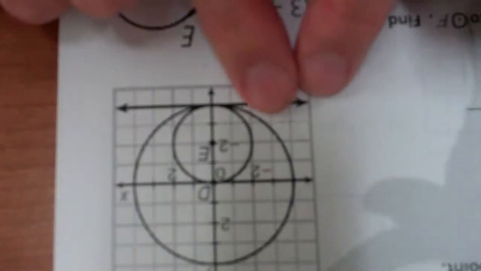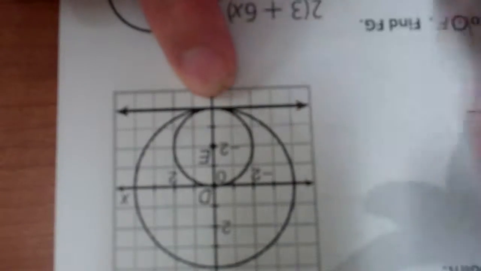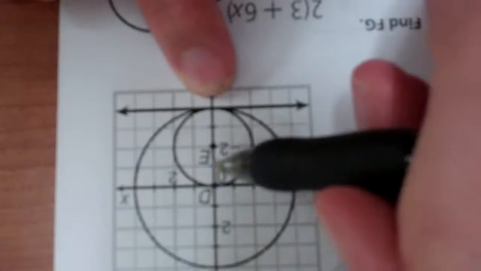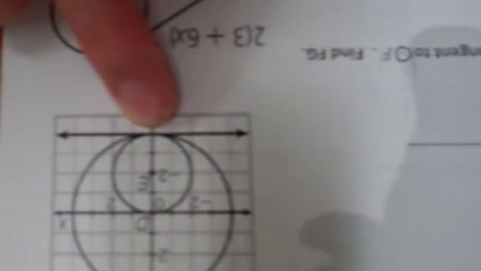The point of tangency, that's the point in which the tangent line touches the circle, so that's going to be this coordinate. It doesn't have an x coordinate, so it's y, 1, 2, 3, 4, negative 4. So it's 0 on the x-axis and negative 4 on the y-axis.